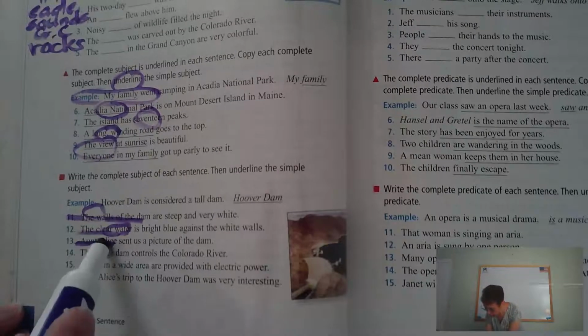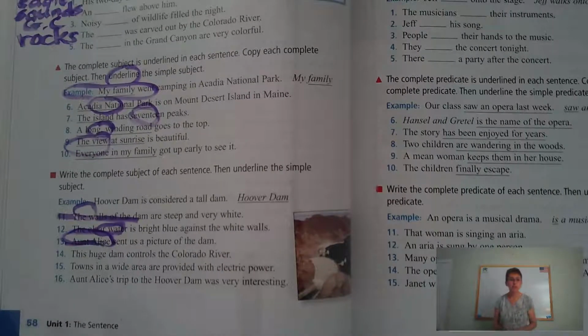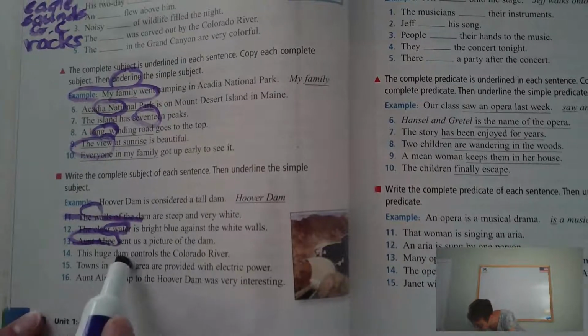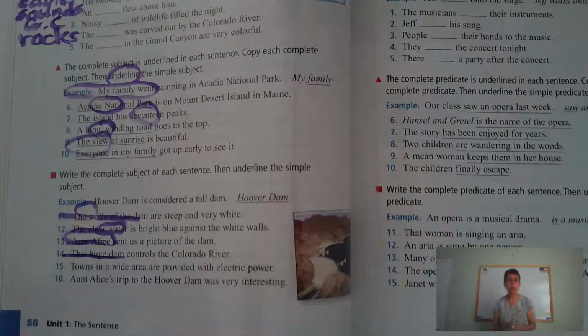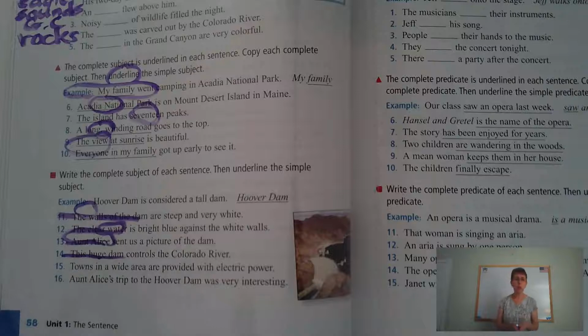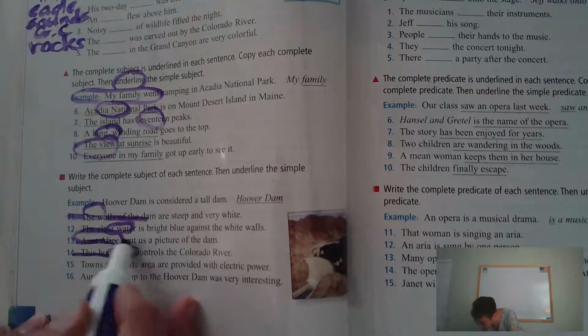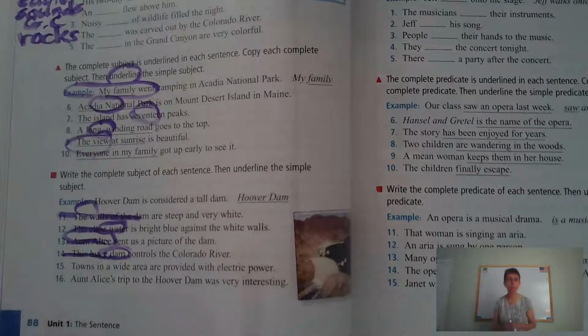Number 14. This huge dam controls the Colorado River. Who or what are we talking about in this sentence? The huge dam. Then we want to look more specifically for the simple subject. Try and get down to that one key word. Okay, what are we talking about? The dam. This and huge is simply describing it.